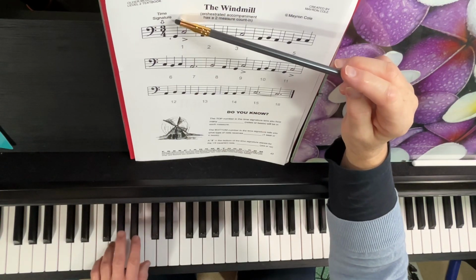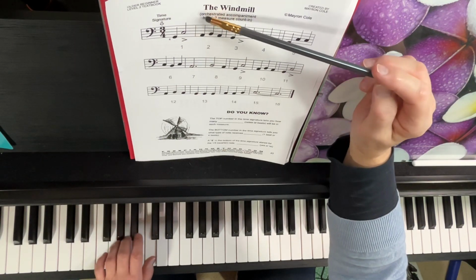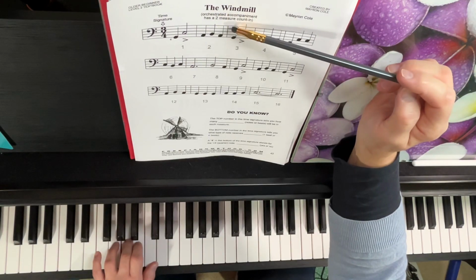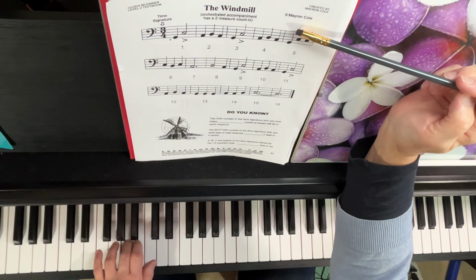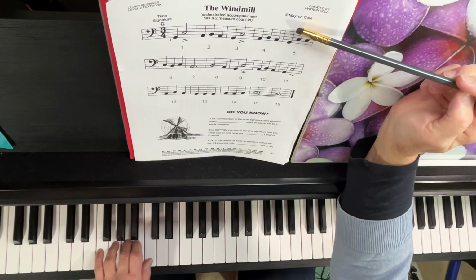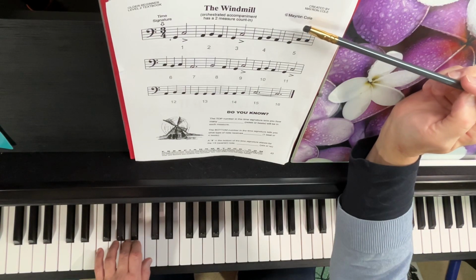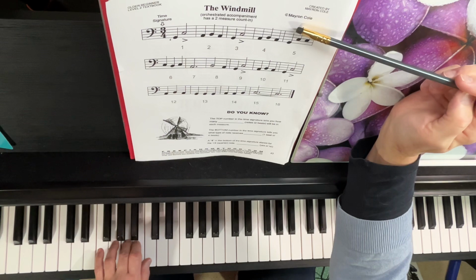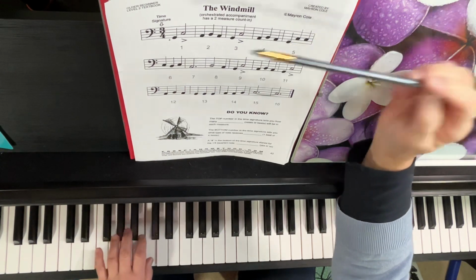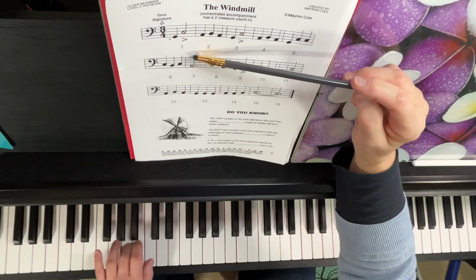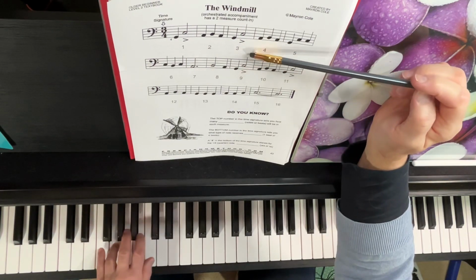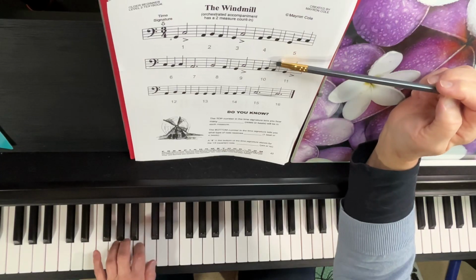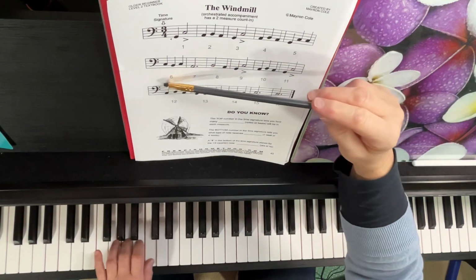So we go G, C, A, B, A, G, C, A, B, A, and here we have the second half of the phrase, which kind of leads us to a partial half cadence and turns us around and comes back again. G, C, C, C, B, C, A, B, A. Here we go. G, C, A, B, A, G, C, A, B, A.